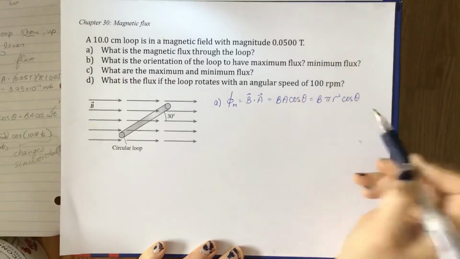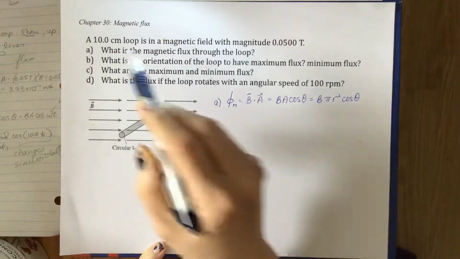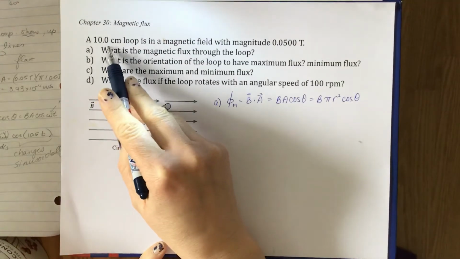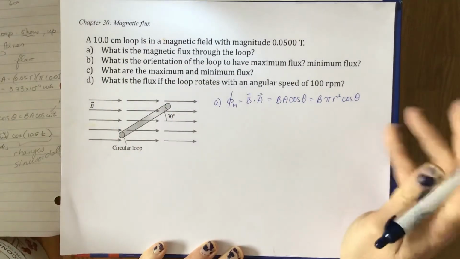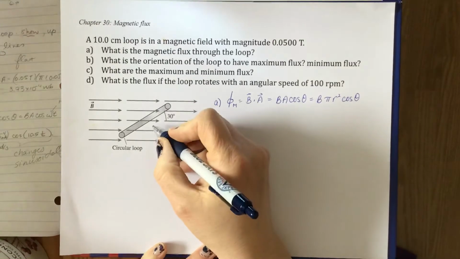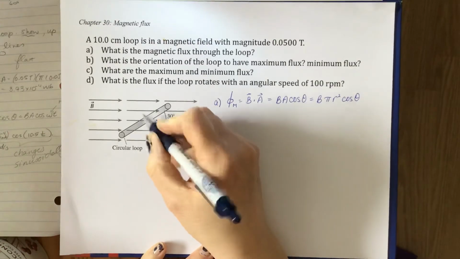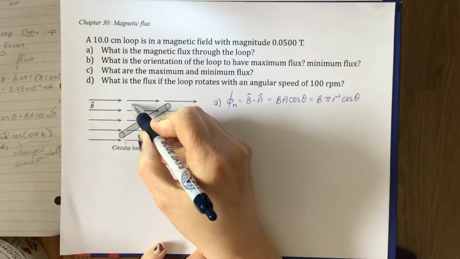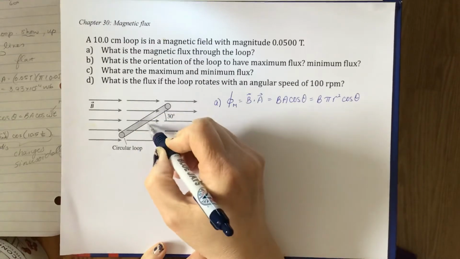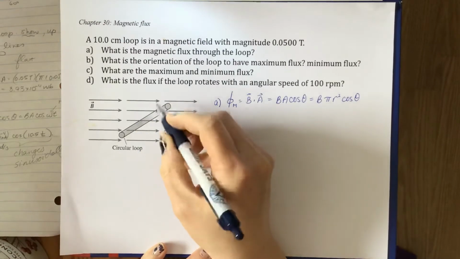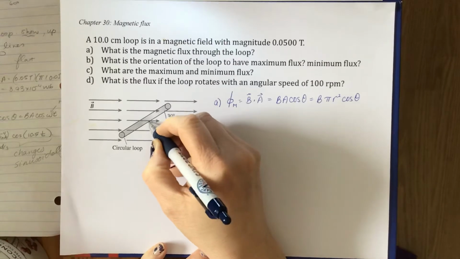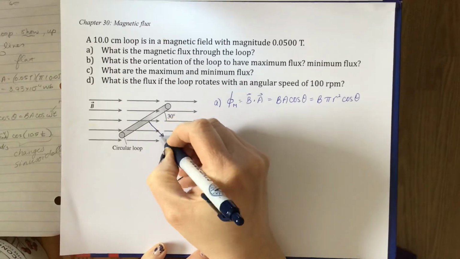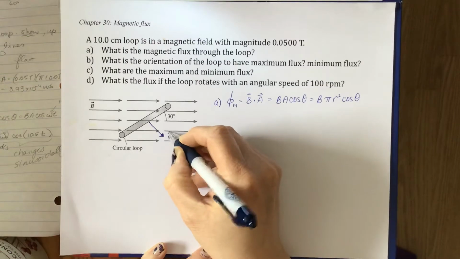B is easy, 0.05 teslas. Pi is easy. R is the radius, that's going to be 5 centimeters. Theta is the only one we're not totally sure about. We have to draw an area vector, and we have two choices. It does have to be perpendicular to the loop, so it either comes out that way or comes down this way. It doesn't matter which one we pick. Either is valid. So I'm going to draw the area vector this way.